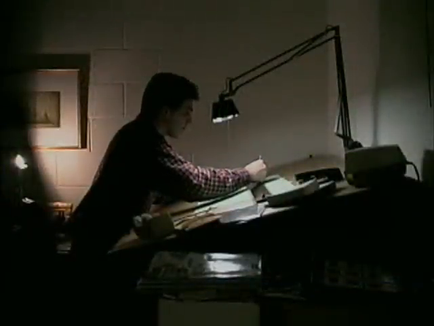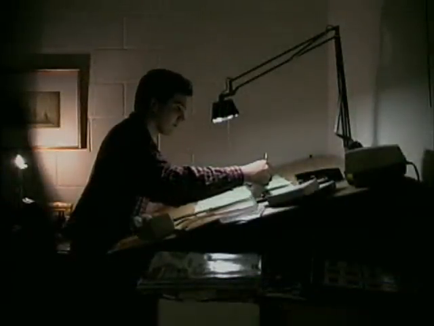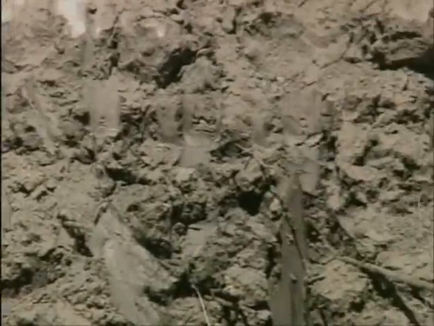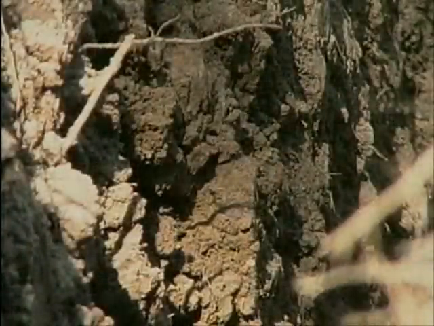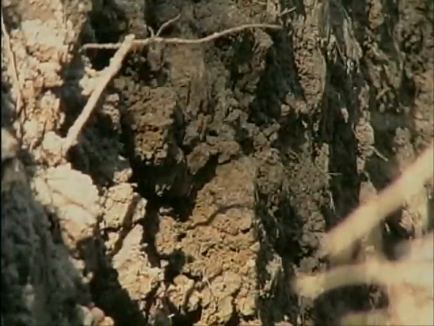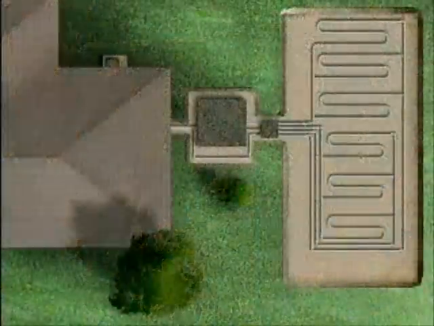Proper design and placement of the drip field requires a number of special considerations. The soil's ability to accept and treat wastewater is a key factor in determining the size of the drip fields. Generally, a sandy soil accepts water faster and requires a smaller drip field than a site with clay soils.